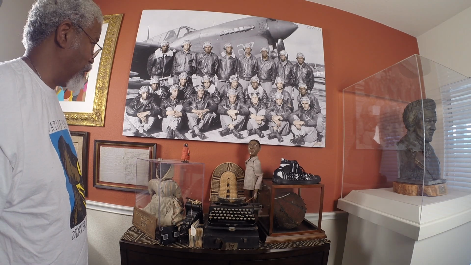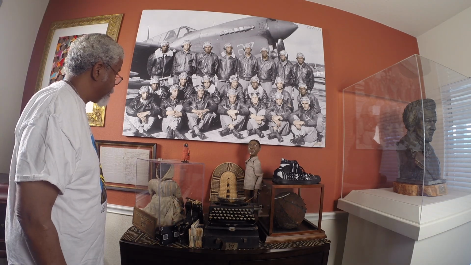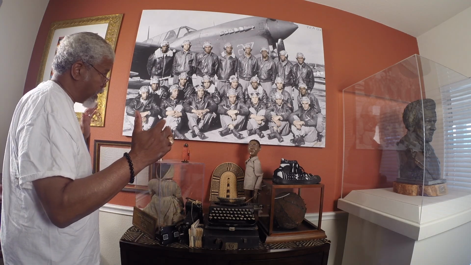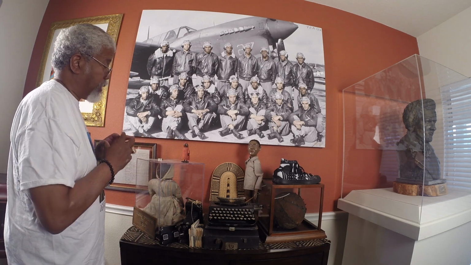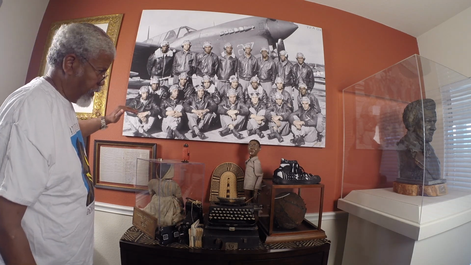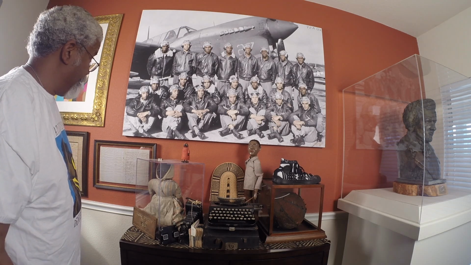Took me a couple weeks. I had to take it to a photographer to enlarge the original JPEG image to be, I think it's about 4 by 6 or 4 by 5.